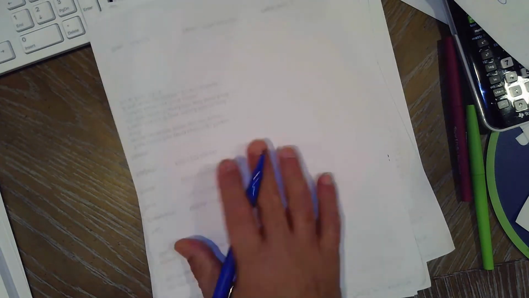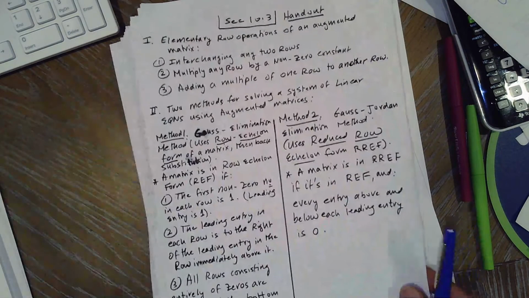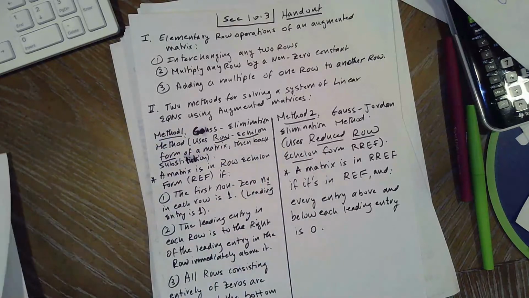So now we're going to use those elementary row operations to solve systems of equations. Okay, so there are two methods for solving systems of equations. There they are right here on the handout in your note. I'm going to write them down. Okay, so let's go over those two methods.